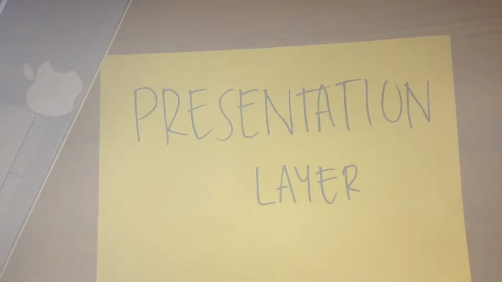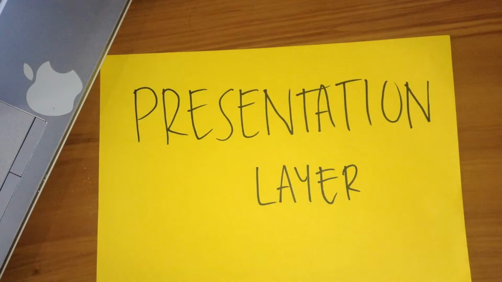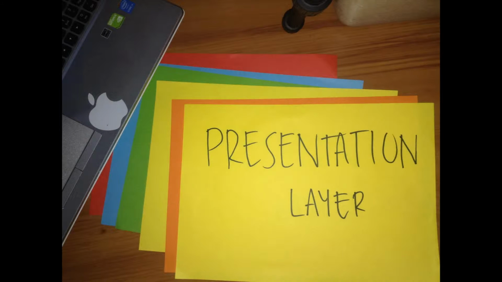Next is the presentation layer. It takes the data provided by the application layer and converts it into a standard format that the other layers can understand. When the presentation layer receives network data from the session layer, it makes sure that the data is in proper format and once again converts it.